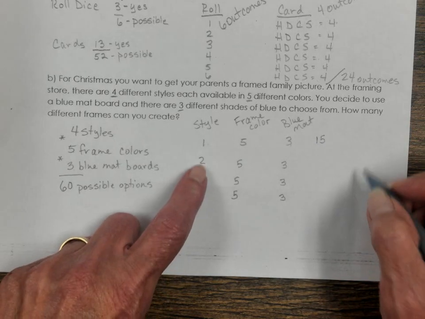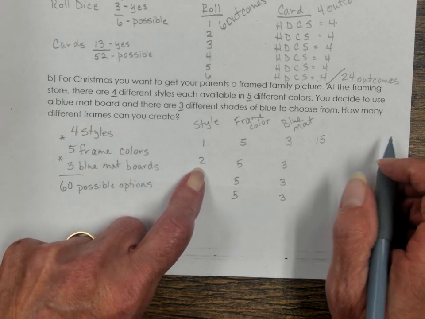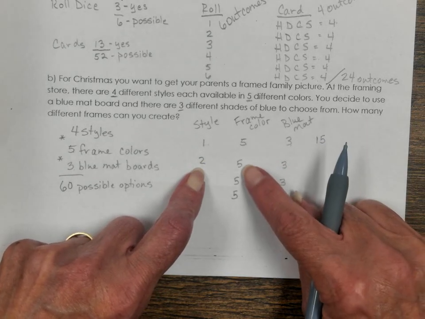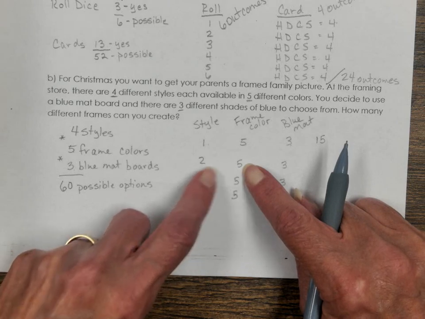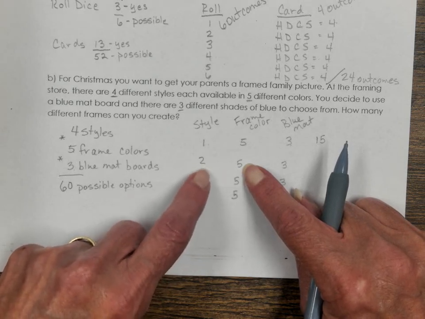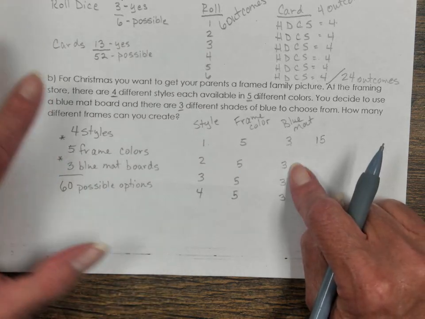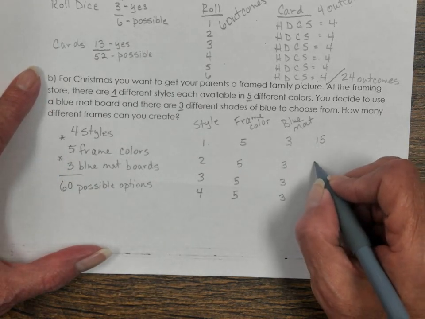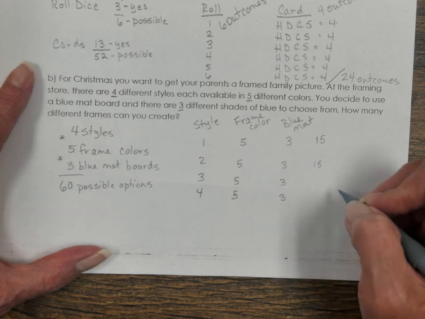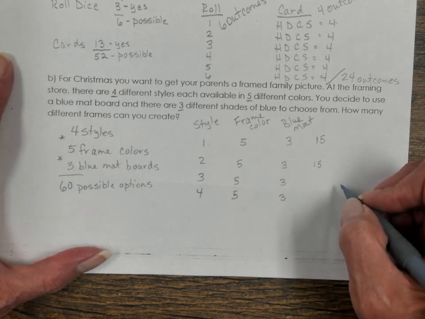If I pick style 2, I still have 5 frame colors in that style option. So I've got 5 frames and 3 blue matte options. That gives me another 15 options.